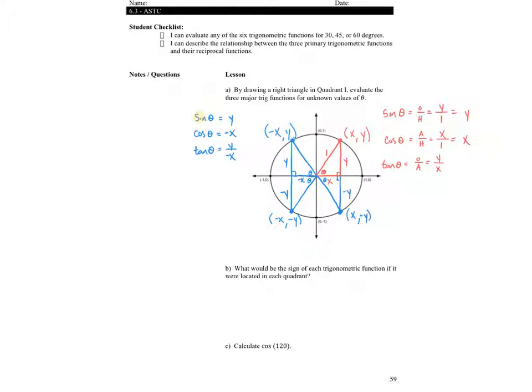So I'm going to highlight sine to remind us that that one is still going to be a positive value. Let's move on to quadrant 3. In quadrant 3, if I want to find sine of theta, all I need is my y-coordinate, but it looks like that's negative now. If I want to find cosine of theta, all I need is my x-coordinate. It looks like that's also negative now.